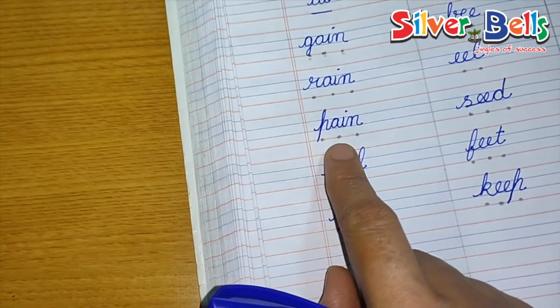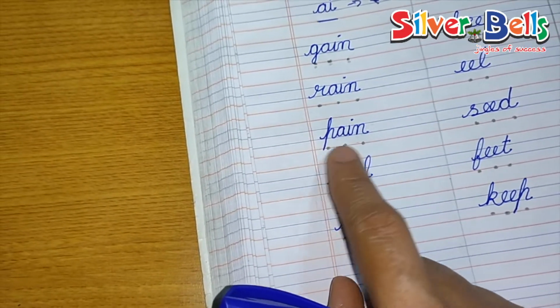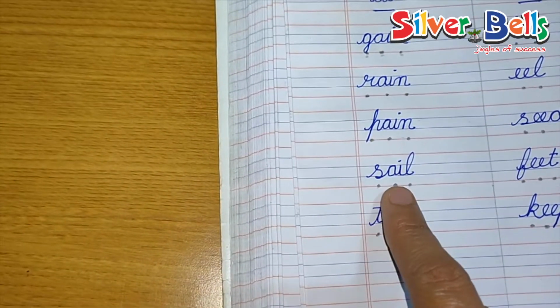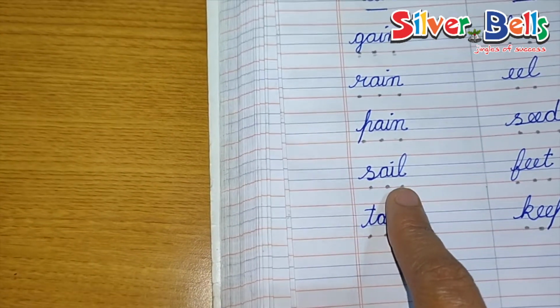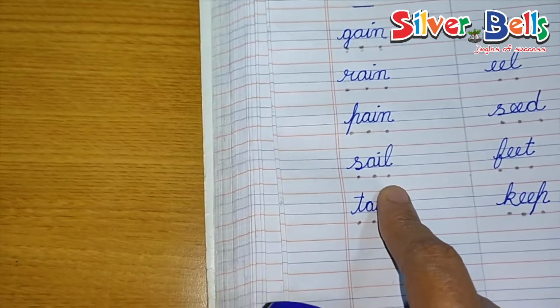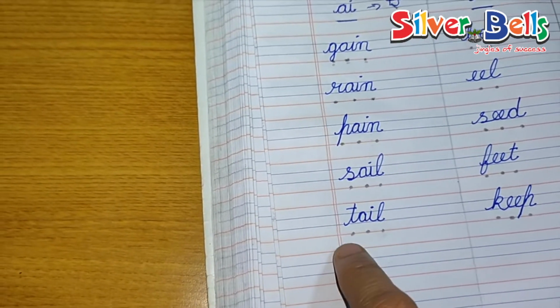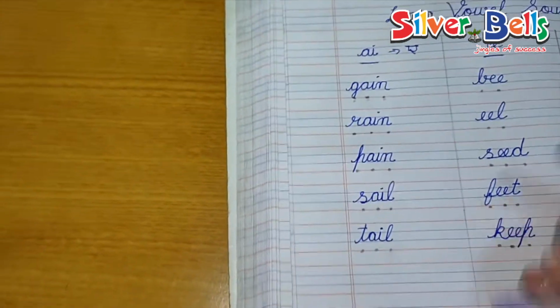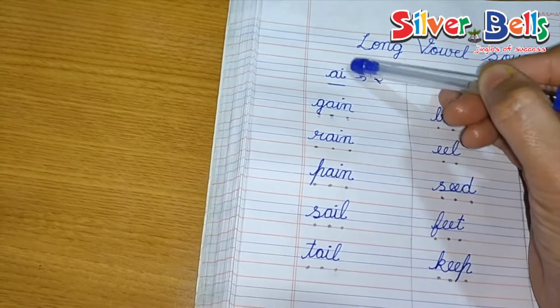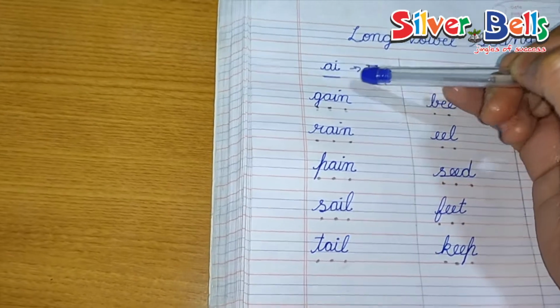P, A, N, pain. S, A, L, sail. T, A, L, tail. So, A and I make one single sound and that is A.